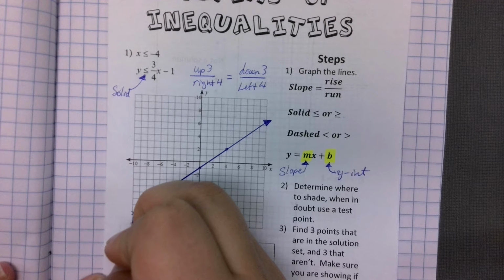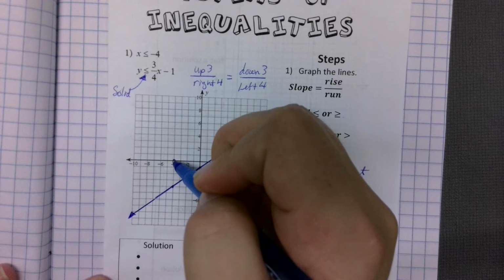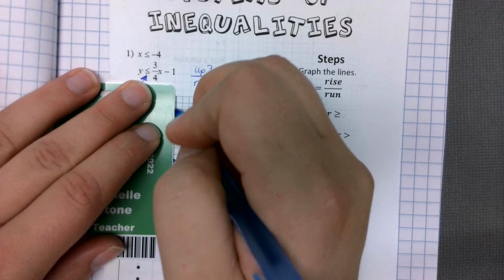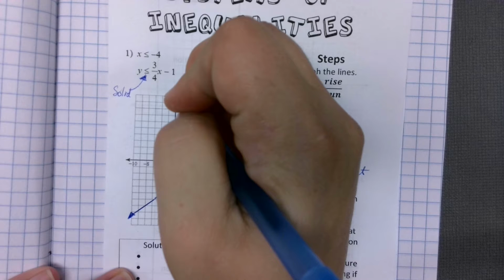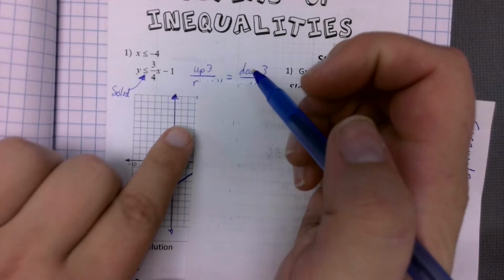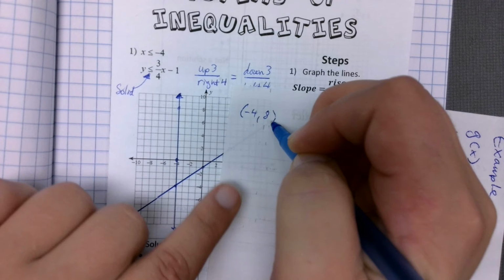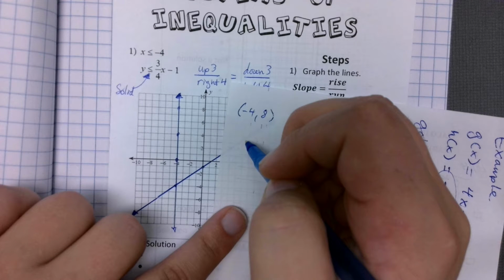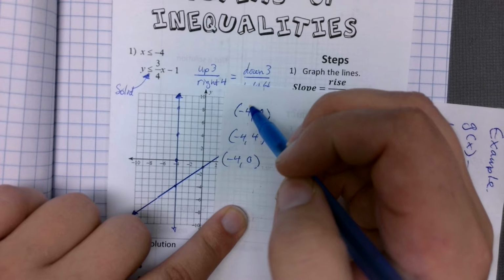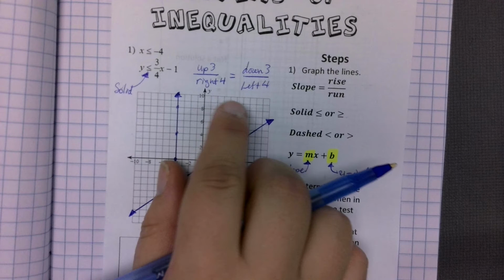Now x equals is different. X equals -4 is right here. And then it's just going to go straight up and down. Now this makes sense if you think about any point on this line. I'm going to grab a scratch paper. Right here, we're at the point -4, 8. Right here, we're at the point -4, 4, -4, 0. And you'll see that the x is staying the same and the y is changing. So we've got our lines drawn. They're both solid, which is nice.